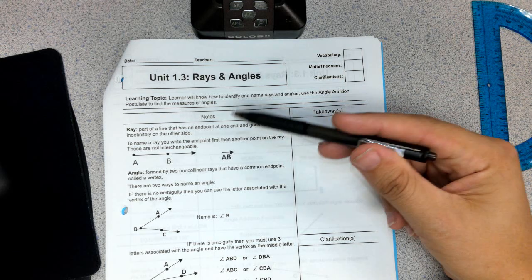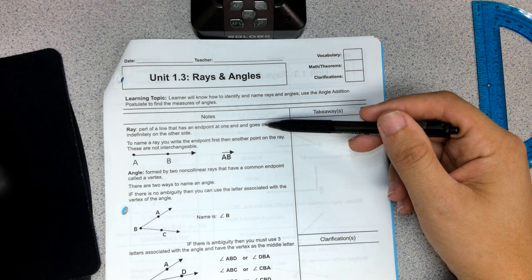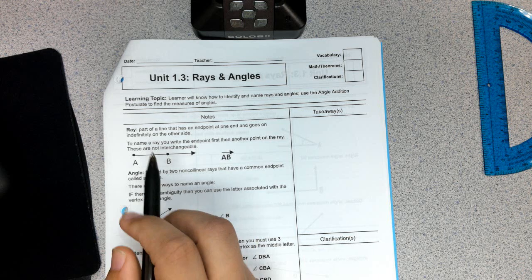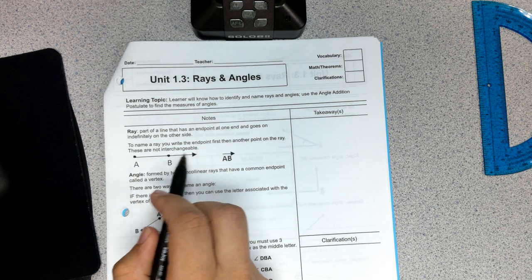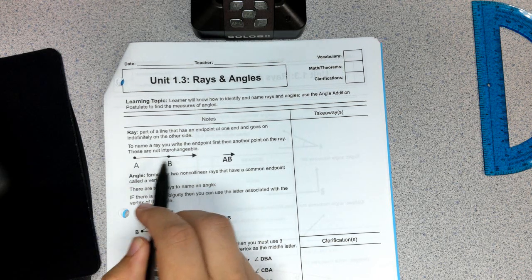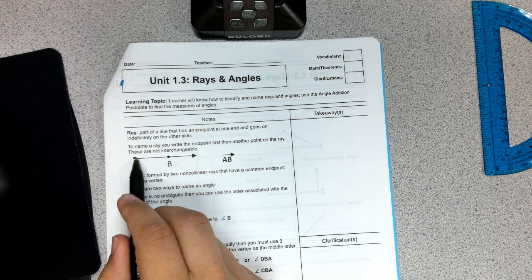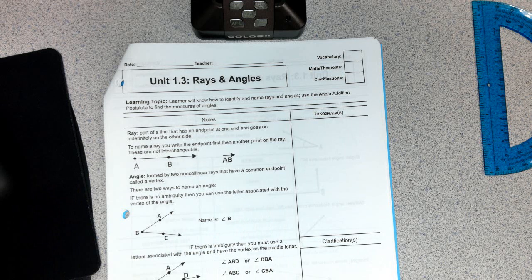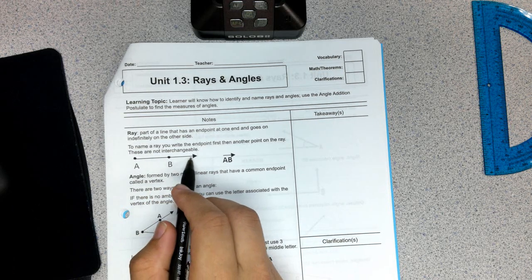The ray is part of a line that has an endpoint at one end, like so, and goes on indefinitely on the other side. Another way to think about it is if it were half a line, because a line goes infinitely on both sides, whereas a ray has an endpoint like a line segment and then continues on forever in a direction like a line.